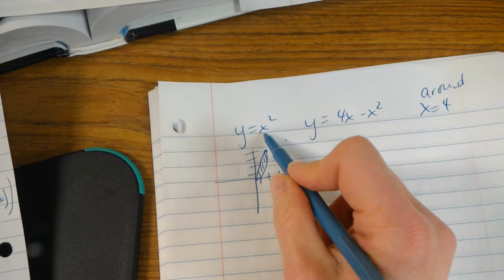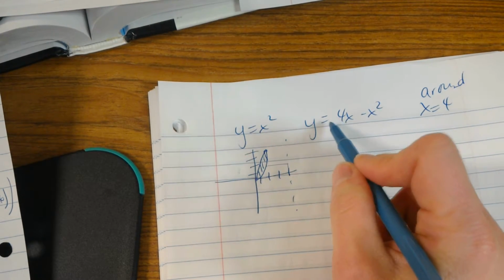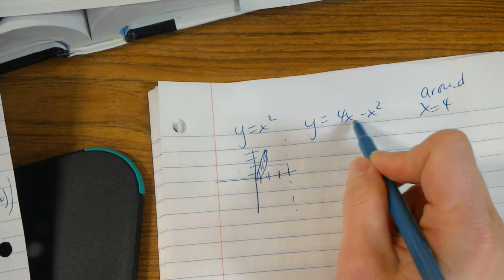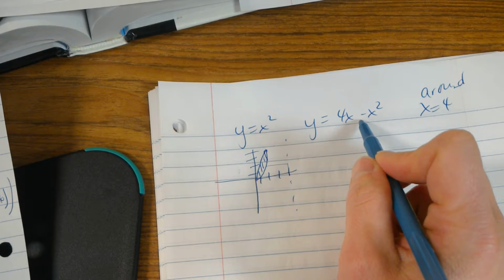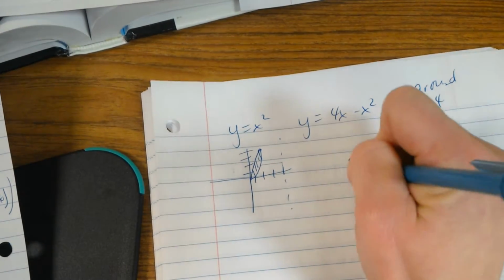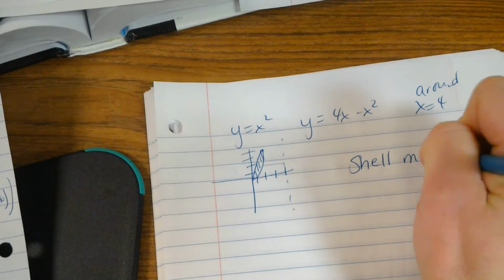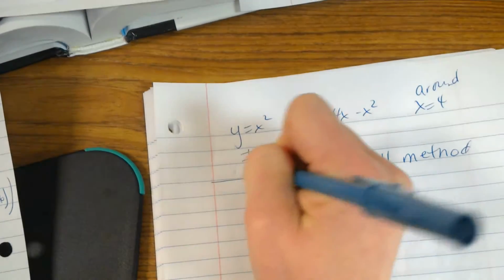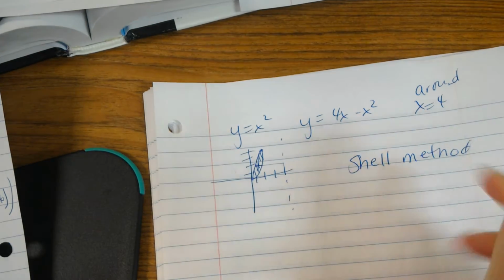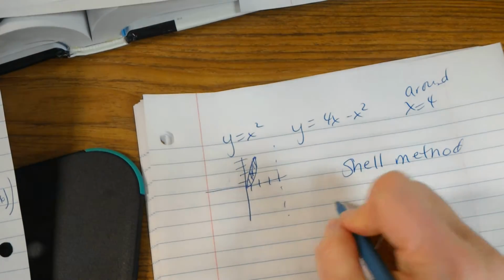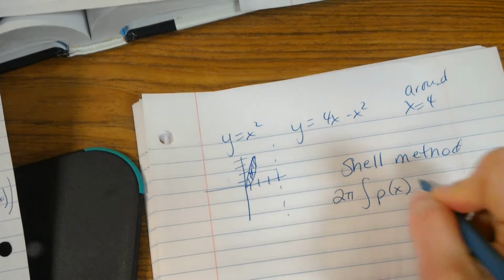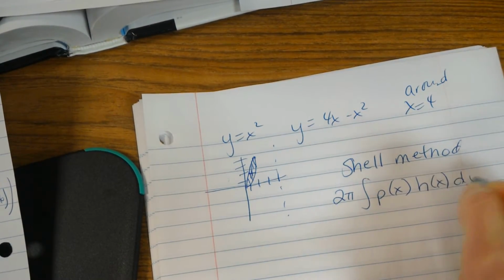So I have two options. I need to either solve for y or solve for x on both of these, and I'm going to end up with square roots. This one's going to be a mess to try to solve and get it in terms of y. So we don't want to do that. We have another method that we call the shell method, in which we find our distance here and our distance there. And we're going to multiply those. So our shell method, in this one we've got 2 pi, and we'll call p of x and h of x. Okay?